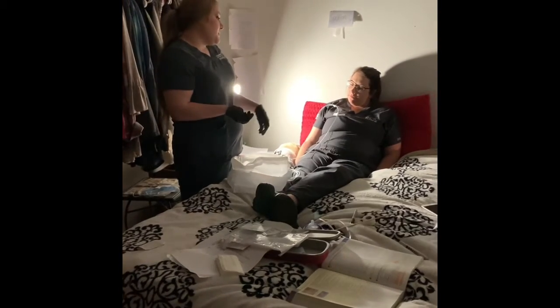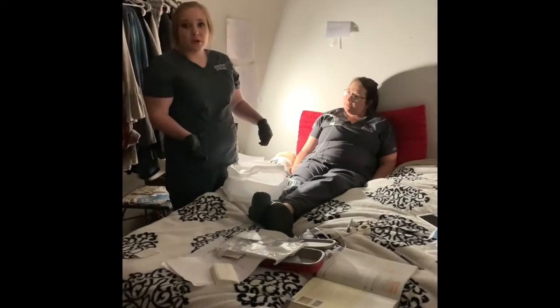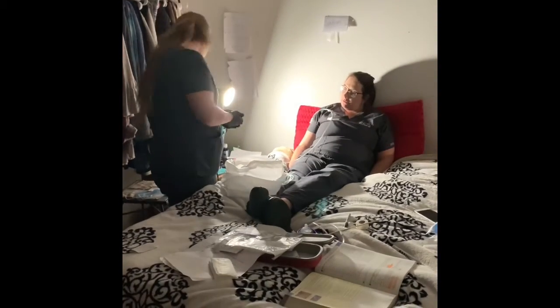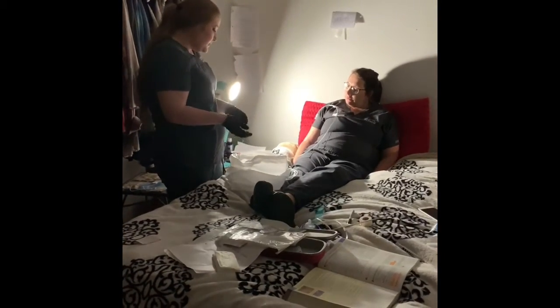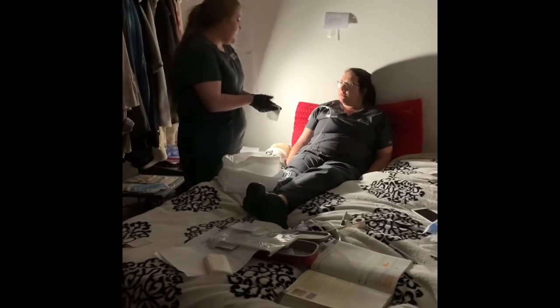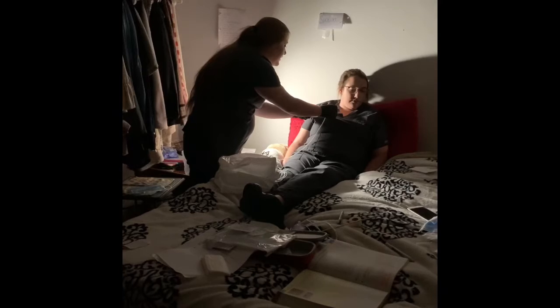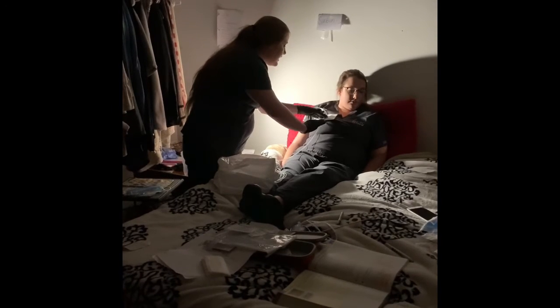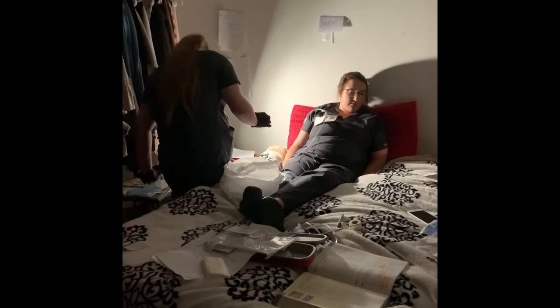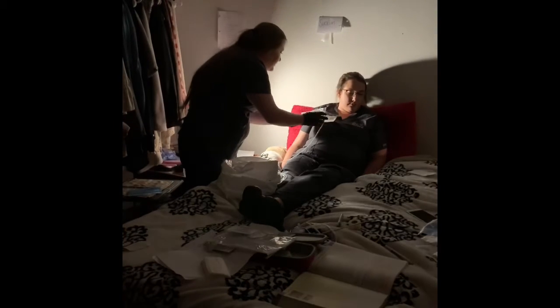Once it has been completely dried, I would then repeat the same process with the iodine or the betadine, whatever I had on hand. Once that has been completed, I would then get my bandage, which would have adhesive to it. I would then put it back on top of the central line. Once that had been applied, I would get my clear cover.